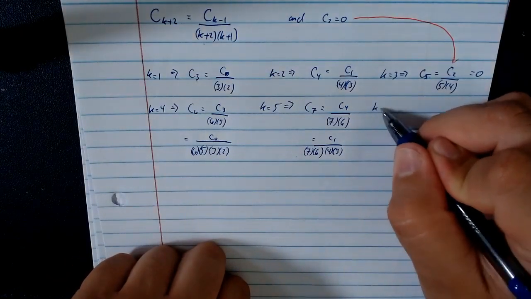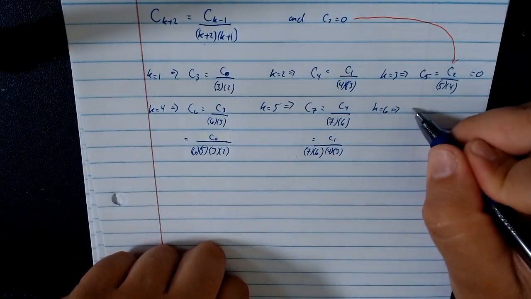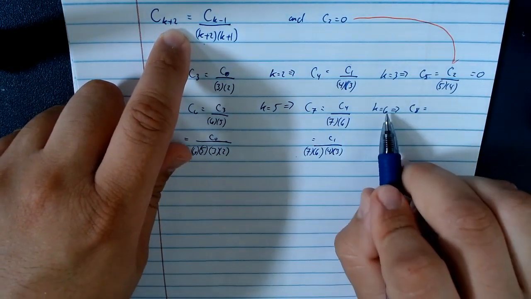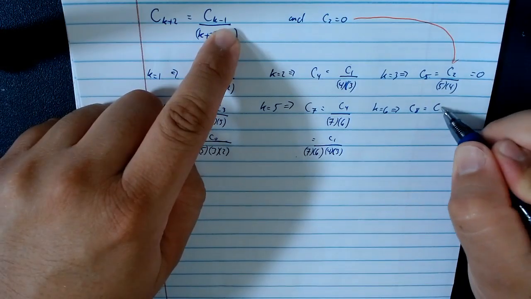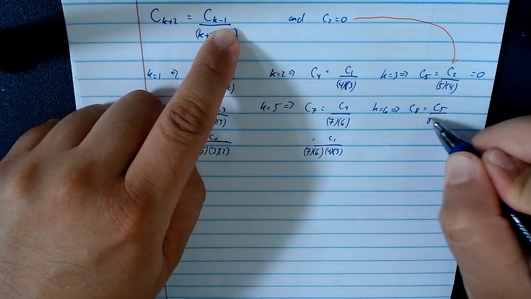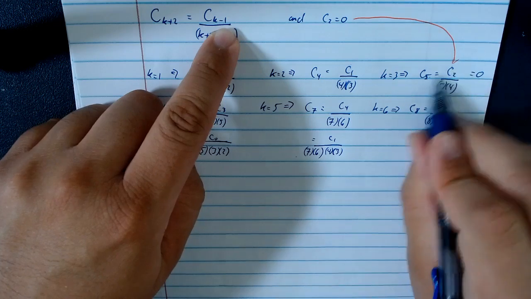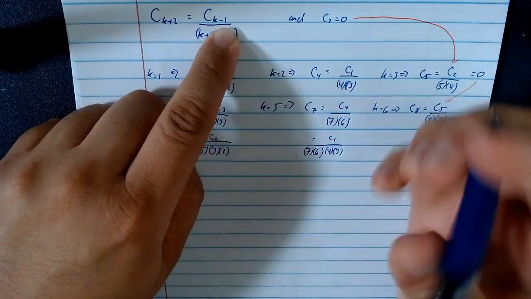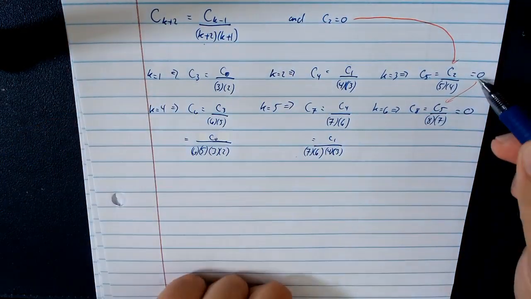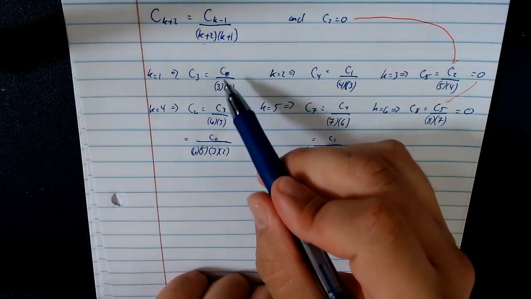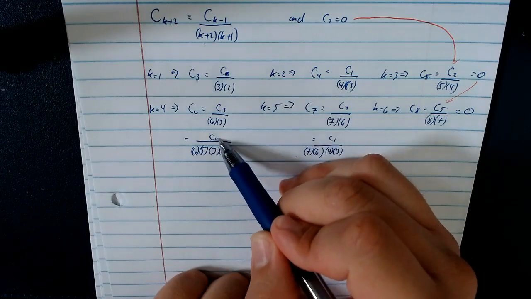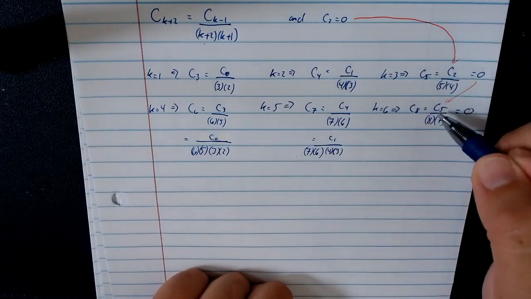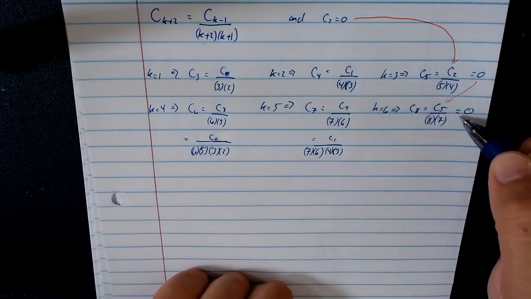What if I plug in k is equal to 6? Okay, well, that's going to give me 6 plus 2 is 8, so that's C8 equals 6 minus 1 is 5, so my number is C5 over 8 times 7. Oh, but C5 was 0. So that whole thing is 0. Oh, so it looks like these are zeros. Oh, so these all depend on C0, these all depend on C1, and these all depend on C2, or in other words, they're all 0.